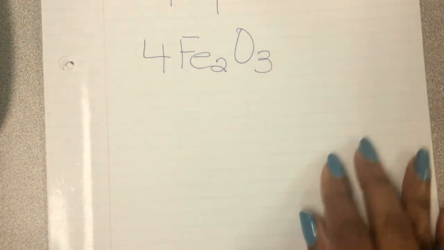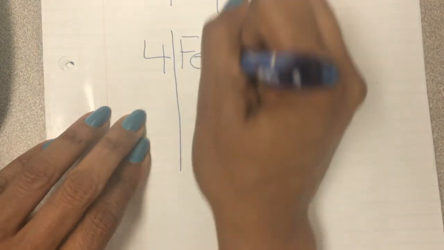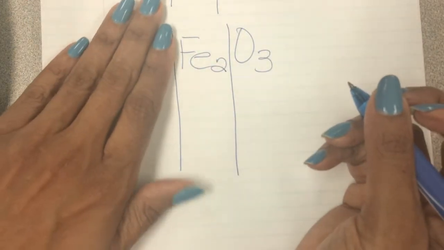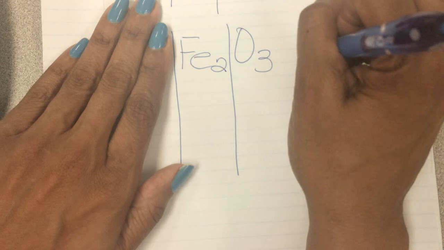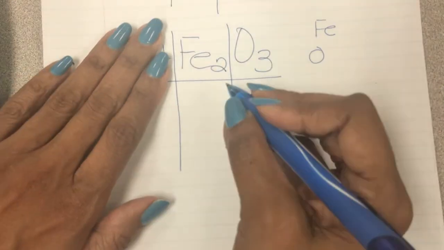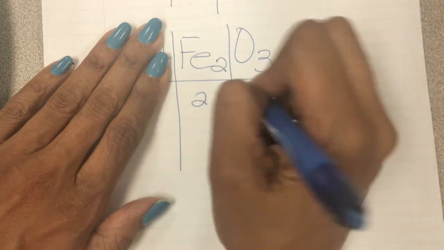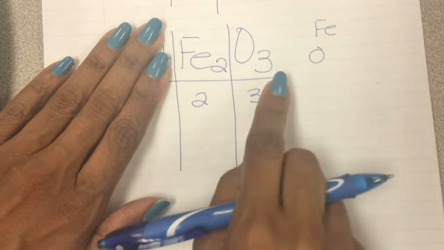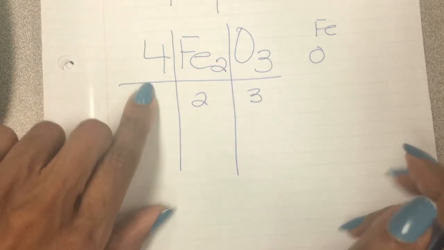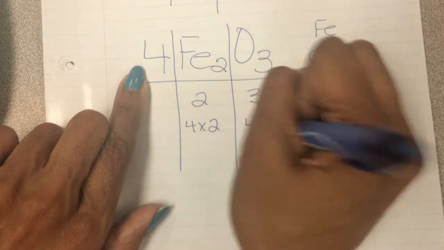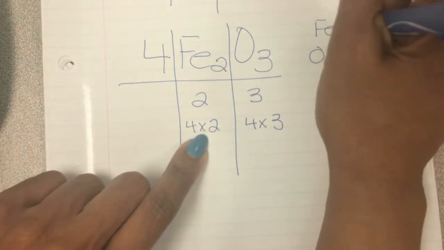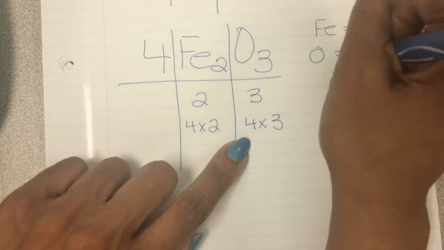All right, let's do another one. I drop my lines in front of my capital letters. I'm going to ignore my 4 for now. So I have Fe, iron, and oxygen. I'm going to look at my subscripts. I have 2 atoms of iron and 3 atoms of oxygen. Now I have to multiply each subscript by the 4, the coefficient. So 4 times 2 is 8, 4 times 3 is 12.